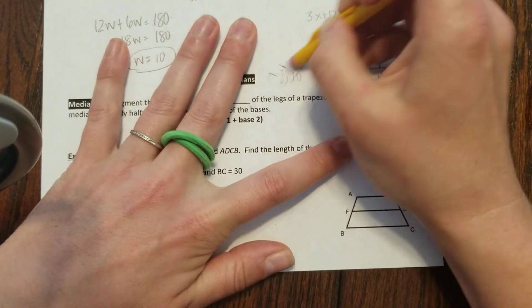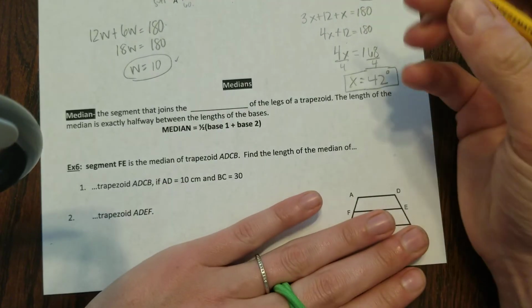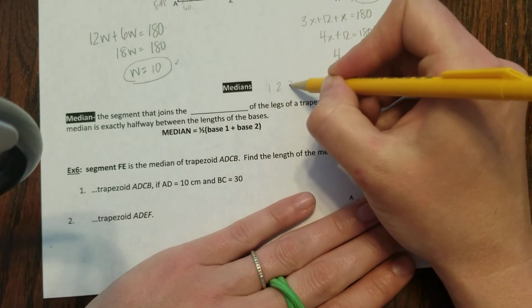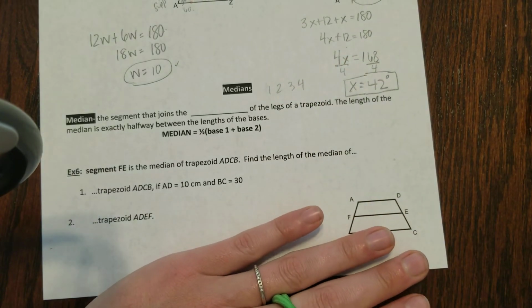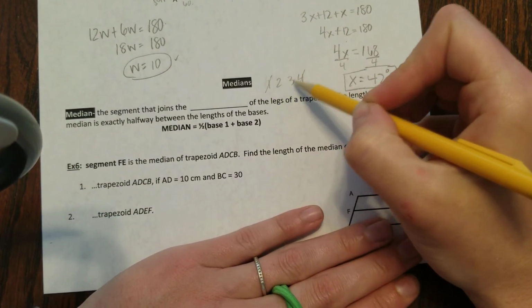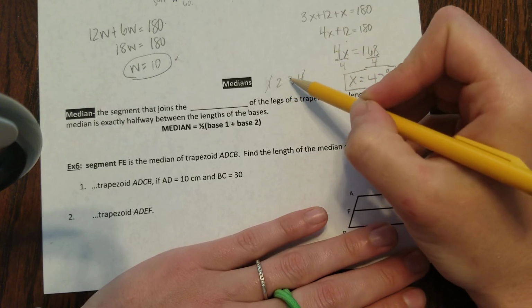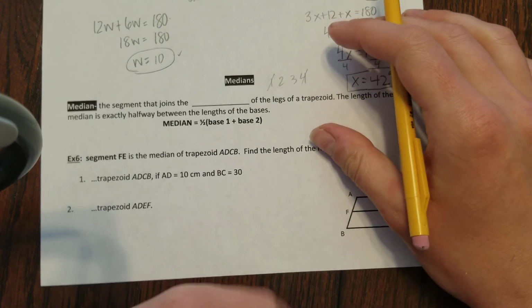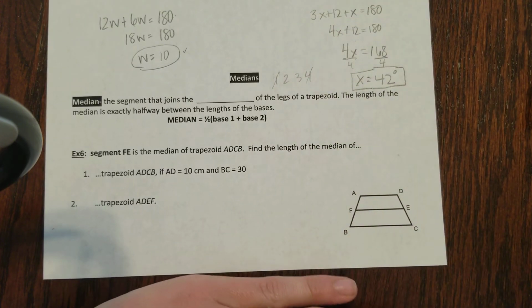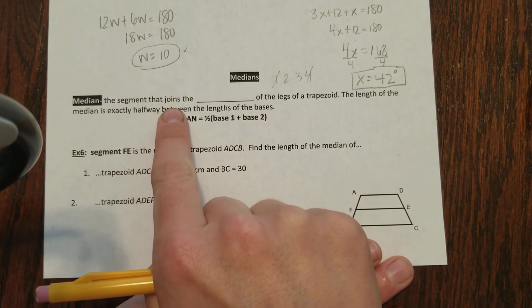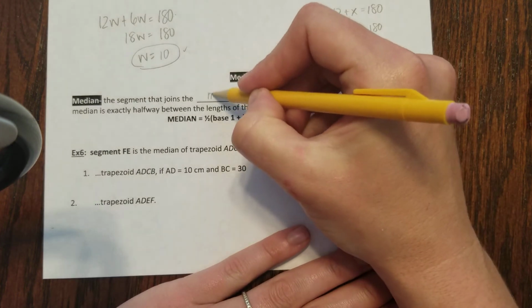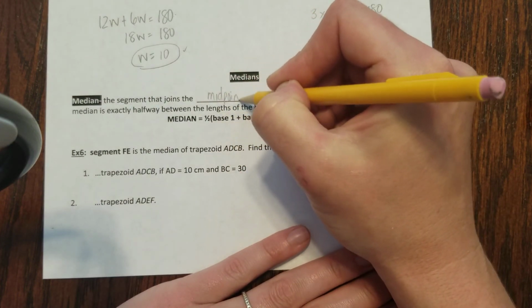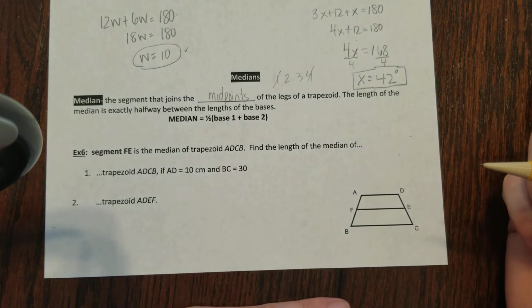Do you remember what we would do if we had an even number? So if we had like 1, 2, 3, and 4, and I said find the median? Well, when we cross them off and there's two numbers in the middle, do you remember? Add them together, divide by 2. All right, so that is very closely related to what we're going to do here. So the median is the segment that joins the midpoints of the legs of a trapezoid.